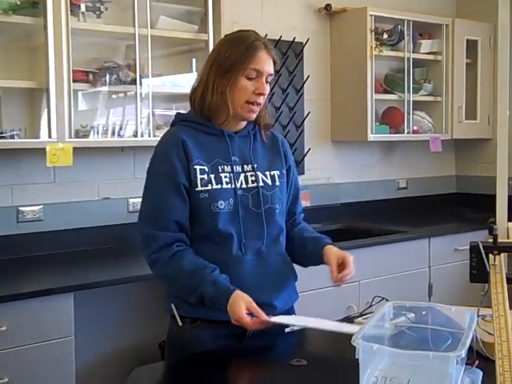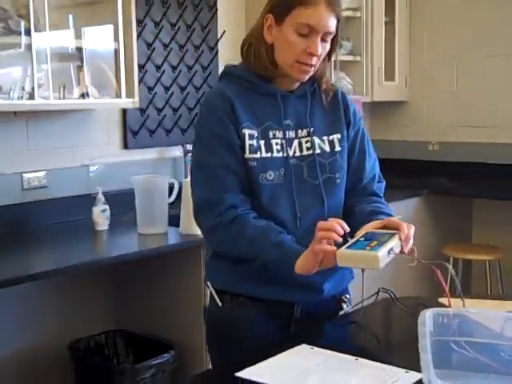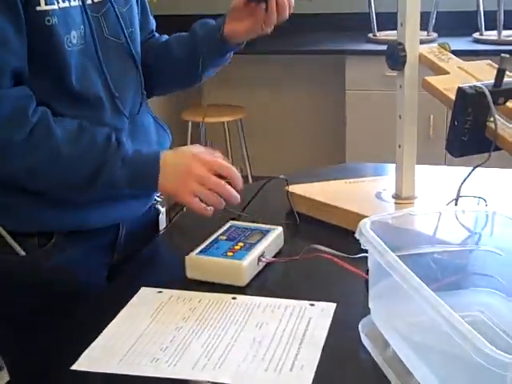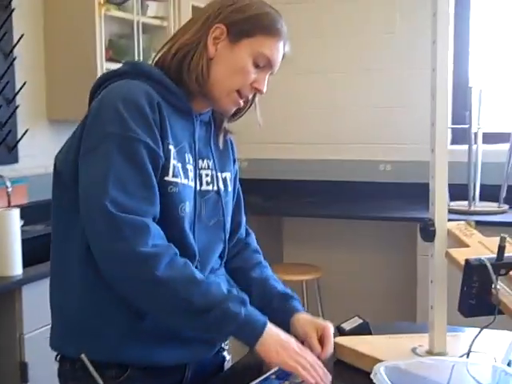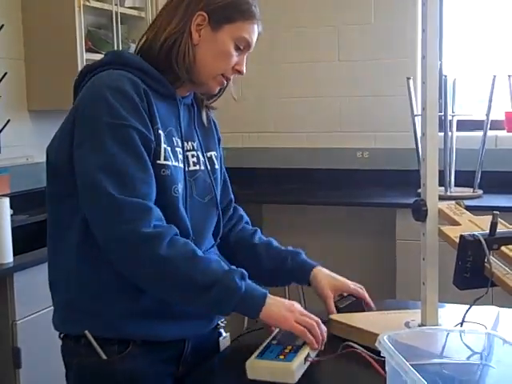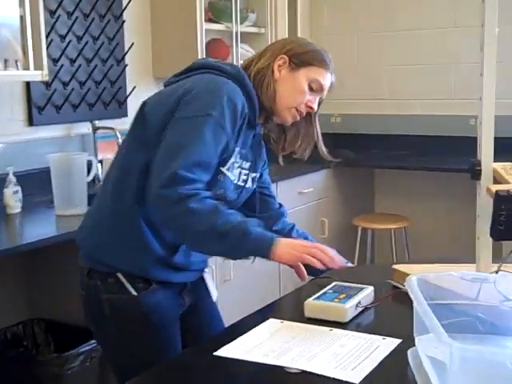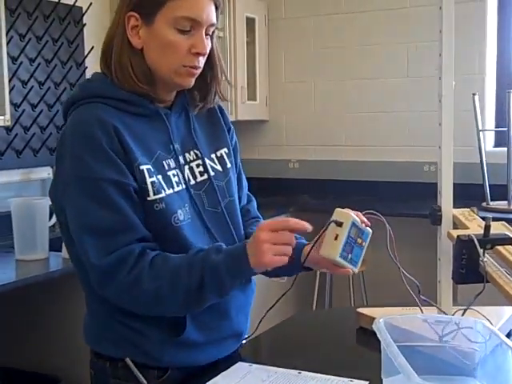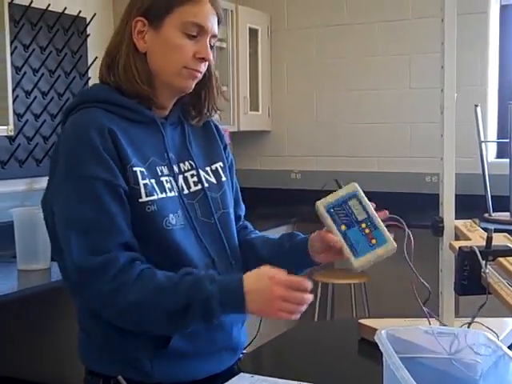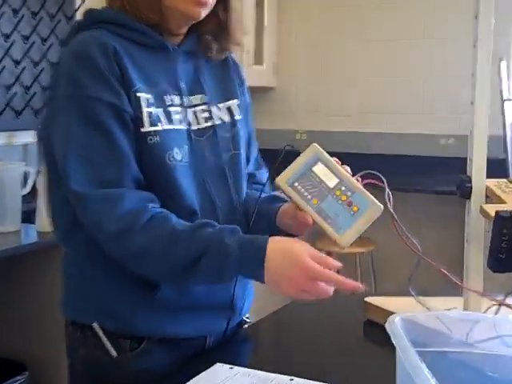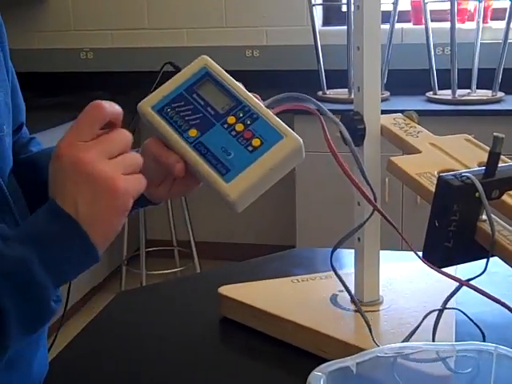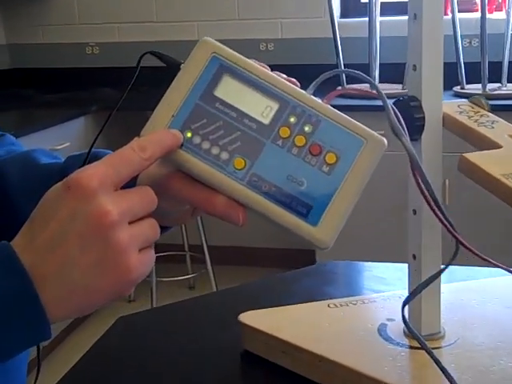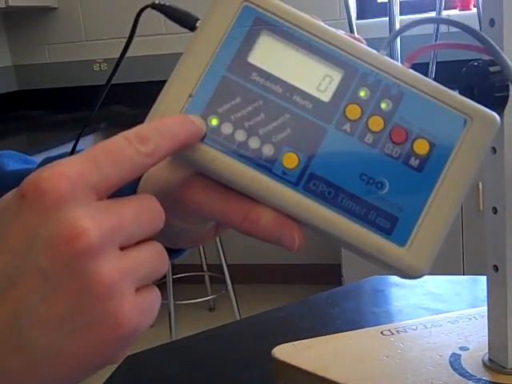So to set up the first lab, you need to have the timer case. You need to have the charger. Please make sure that it is plugged in here and plugged into the desk. There is a little switch on the side that you will want in the down position, and it should turn on. We're using photo gates A and B, so you need both of the lights turned on. And this light here for interval should also be turned on.